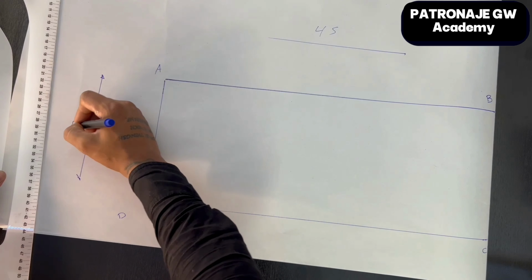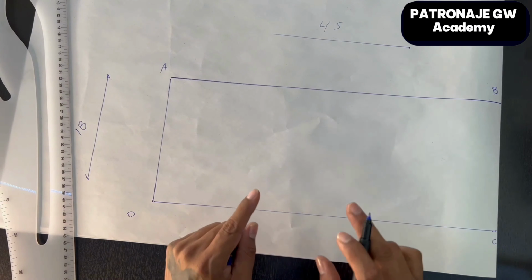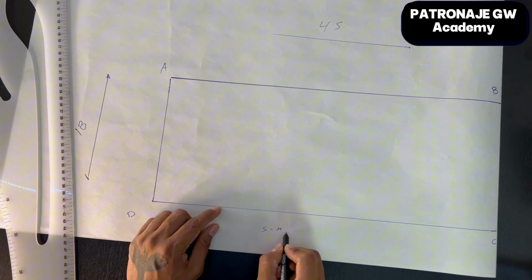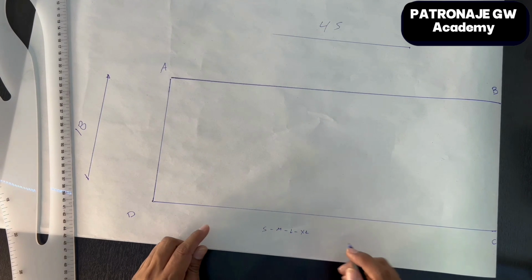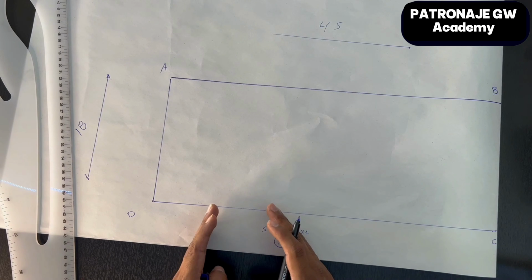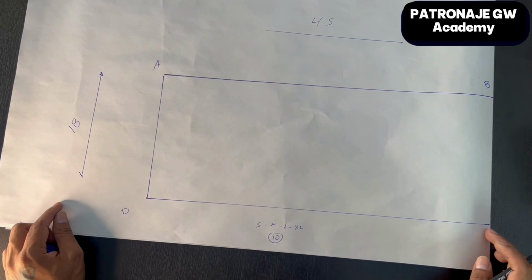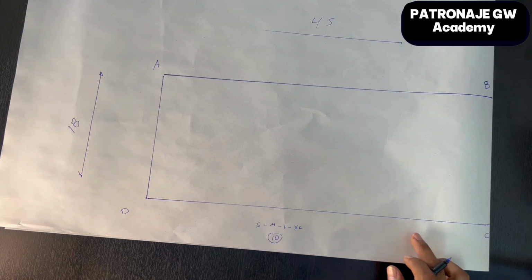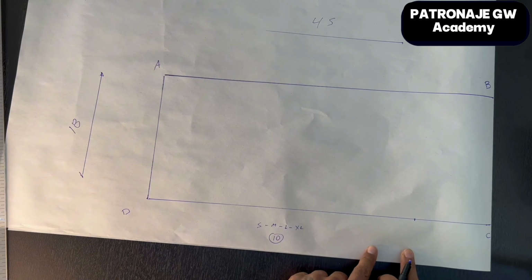For 18, when I already have the rectangle of 45 by 18, we are going to set a standard measurement. Whether the person is small, medium, large, or extra large, we will work with a standard measurement that we set to 10 centimeters, regardless of the size. From S to XL, we will place these 10 centimeters from point C to point D. I will call this point 10 point C.